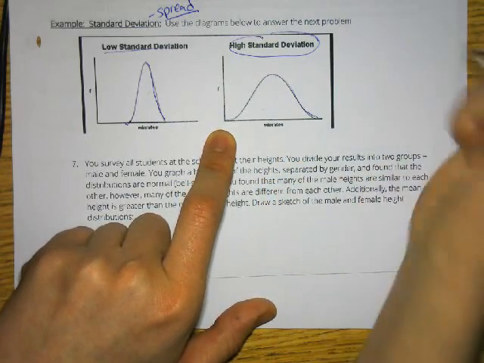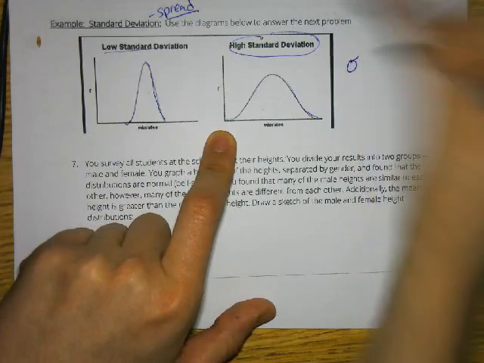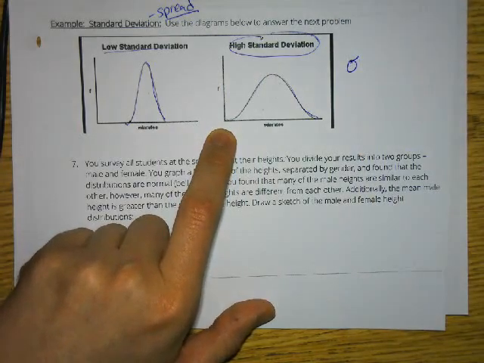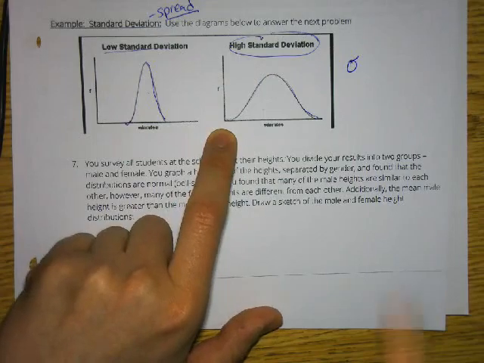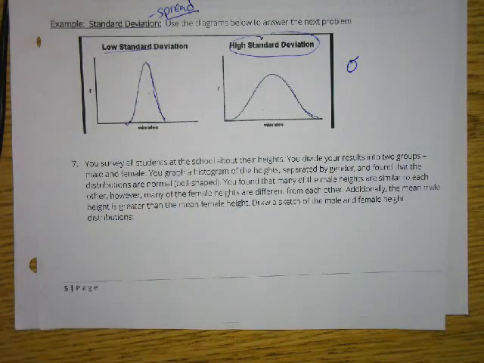Okay? And again, the symbol for standard deviation in our calculator looks like a cherry or an apple, however you want to think about it. So that's the symbol for standard deviation.